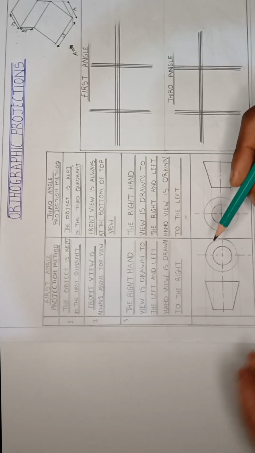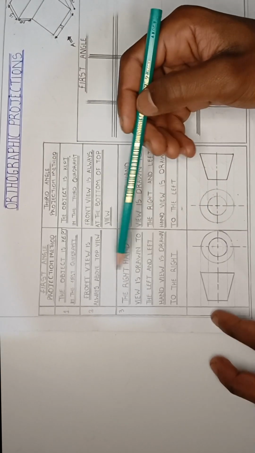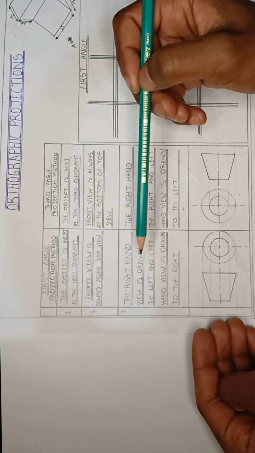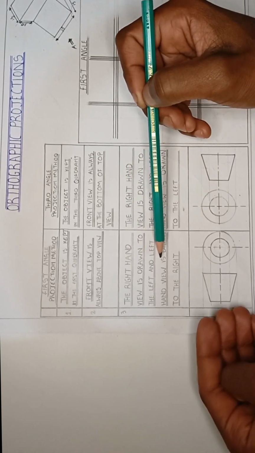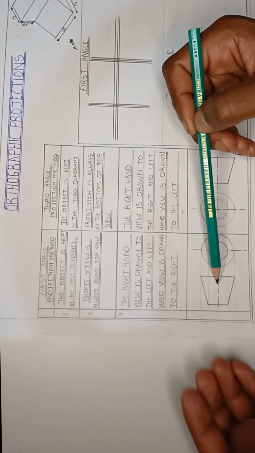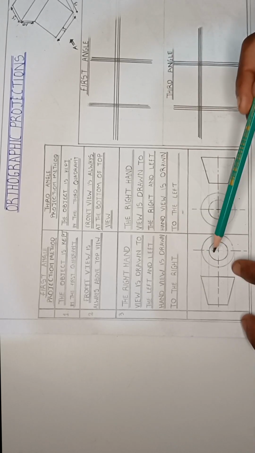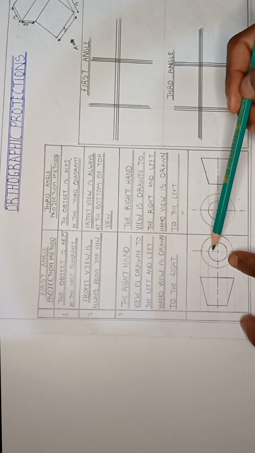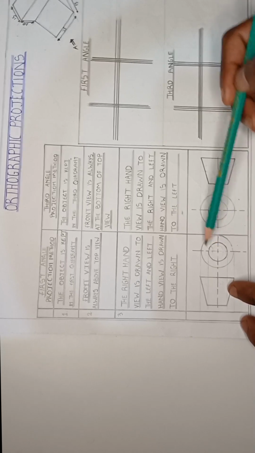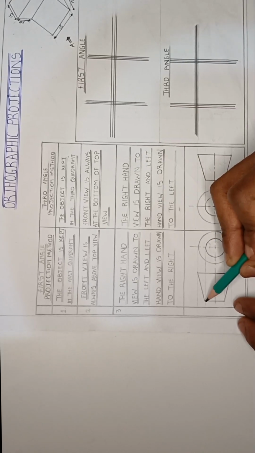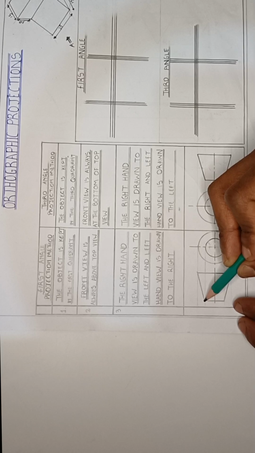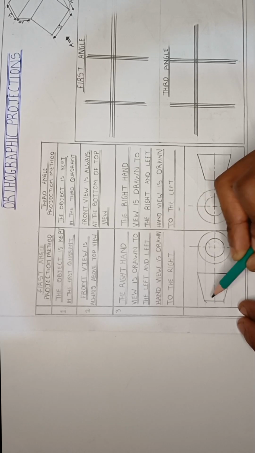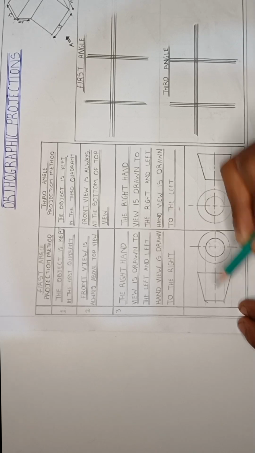Here, when you look from your left, since they said here the right hand view, we are looking at the left hand view, which is drawn to the right. Meaning if you are looking from the left, we are going to draw on the right hand side, which is what you see here. And if you see this line indicated like this, you will know that this is first angle.